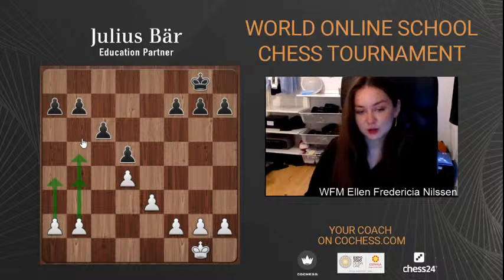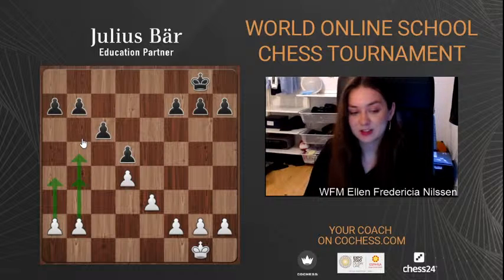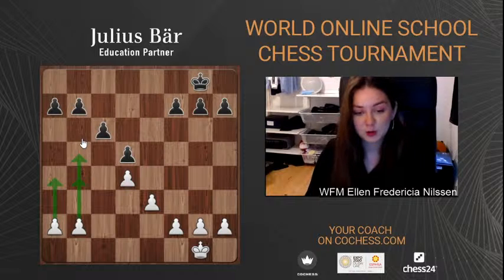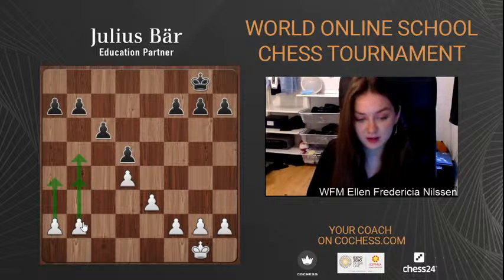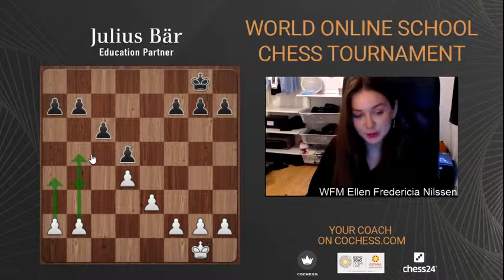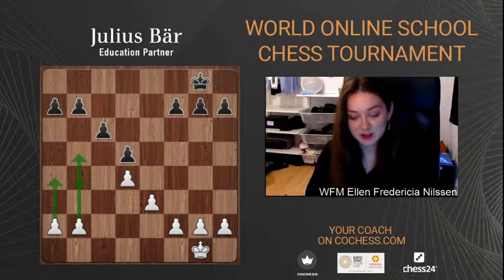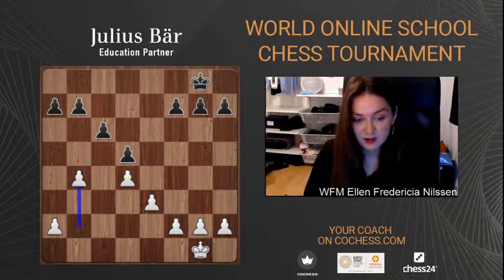And what we try to do when we make a minority attack is create a weakness for our opponent, which will be easy to attack. As you can see, as I've already made some arrows here, the plan is that we want to push the pawns. There's a few different ways that black can meet the minority attack, and we will take a look at several of them. Very typical would be the move b4.